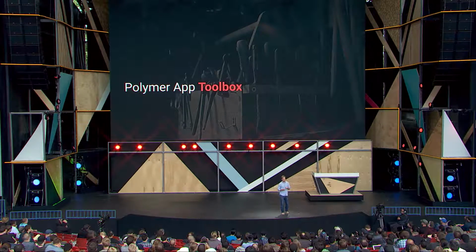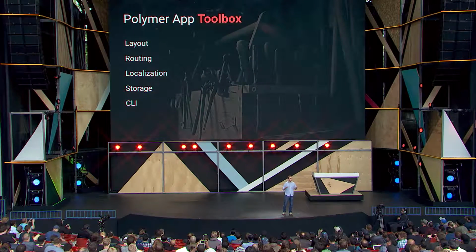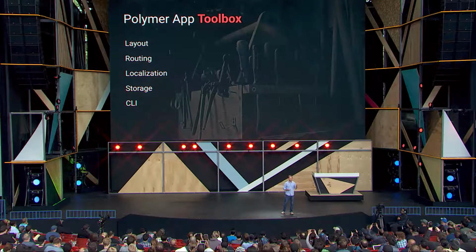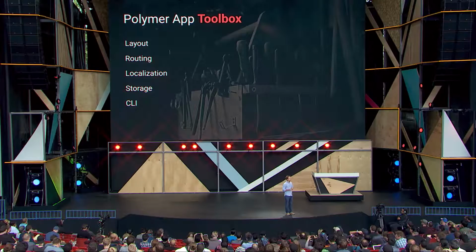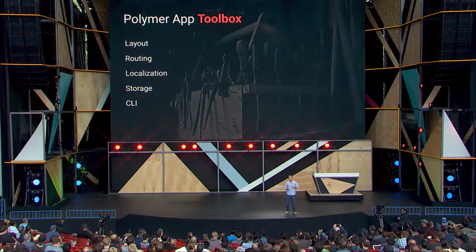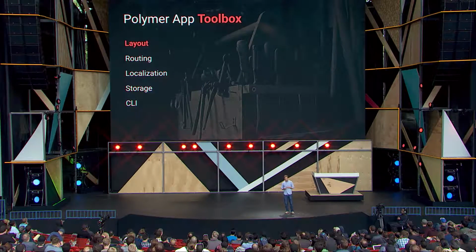So what's in the toolbox? Well, all the things you'd expect to build a large-scale progressive web app. Components for layout, for routing, for localization, for storage, and then a command line tool to tie it all together. So let's go through each of these one at a time. The first is layout.